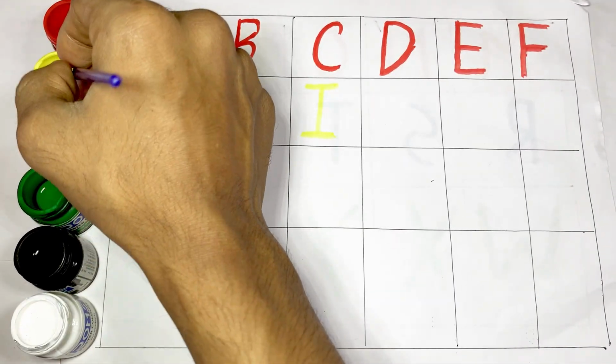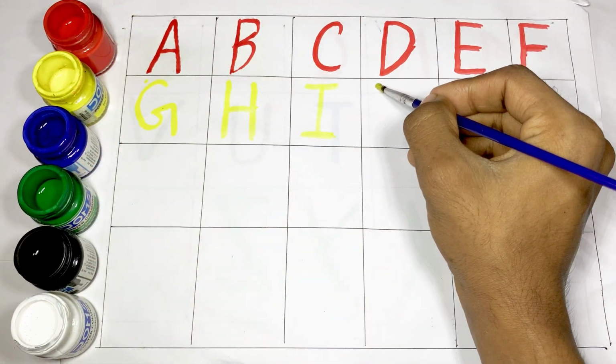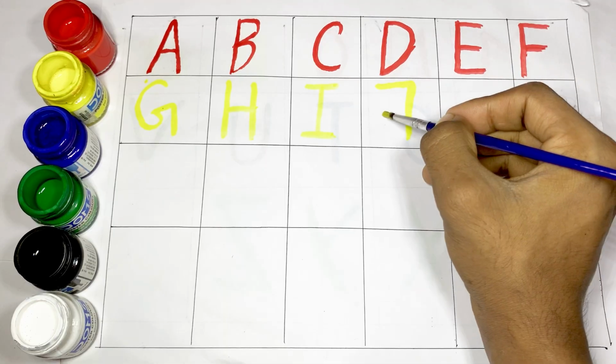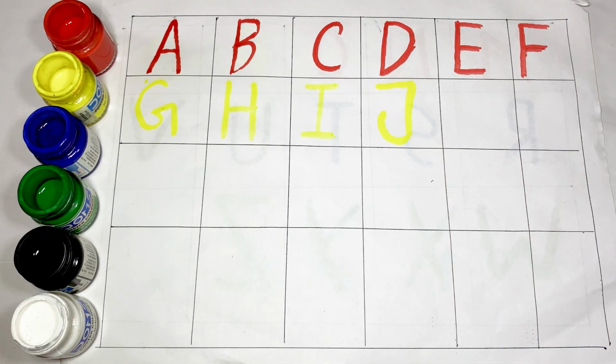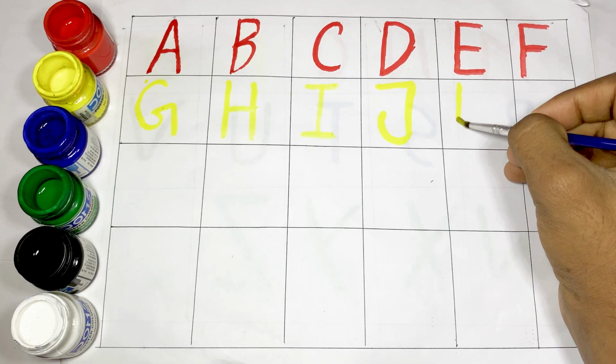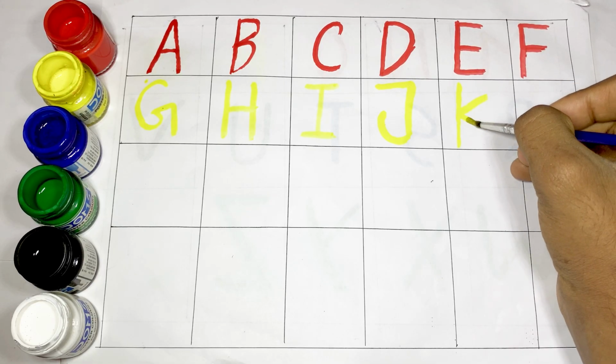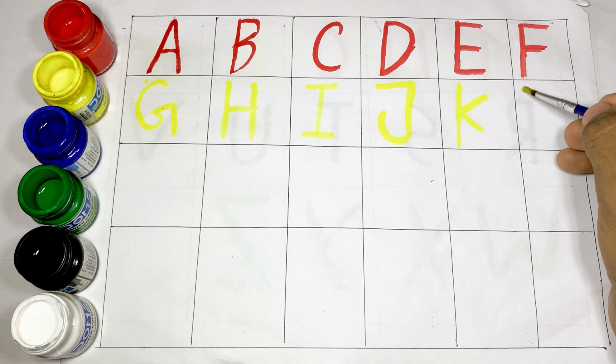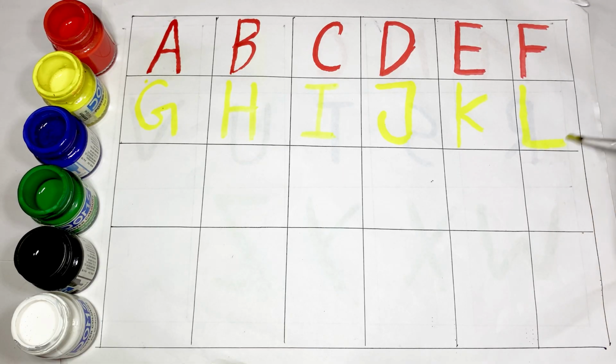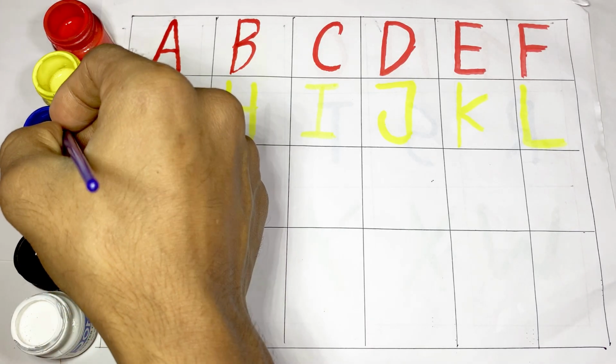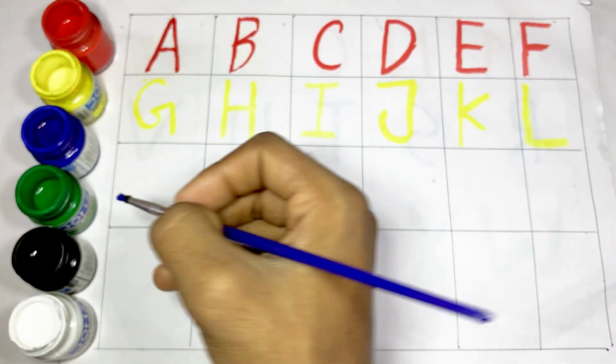Kids, again use yellow color and draw. J for joker, J for jackfruit, K for kite, K for king, L for lion, L for lemon. Kids, now draw numbers. First we draw 1. The number 1, and use blue color.